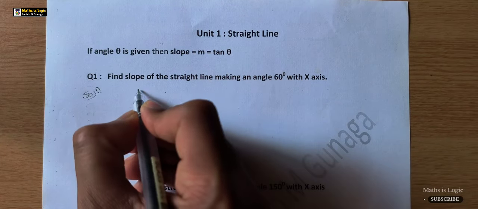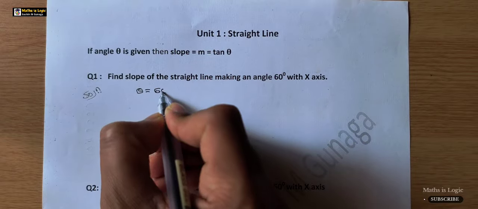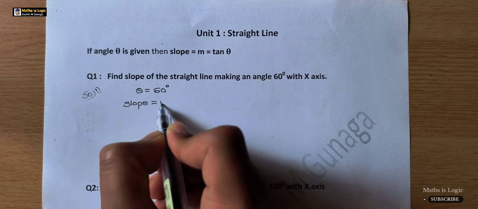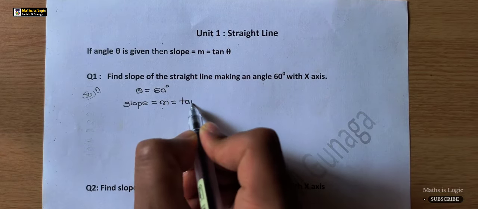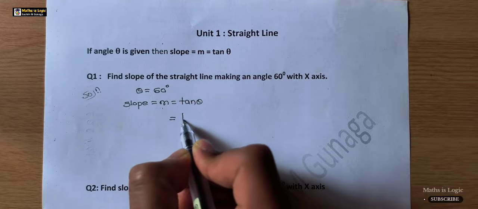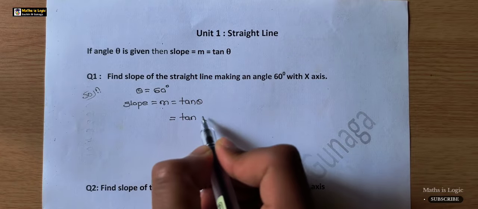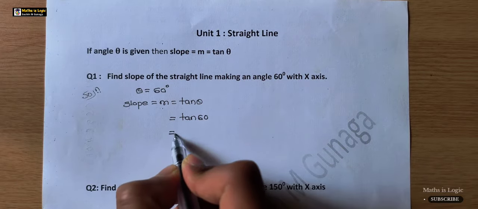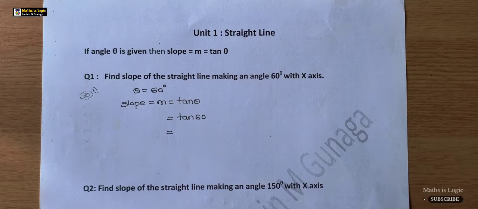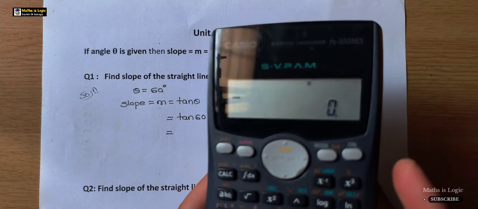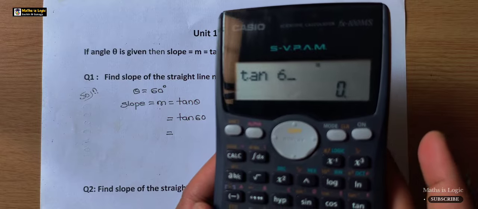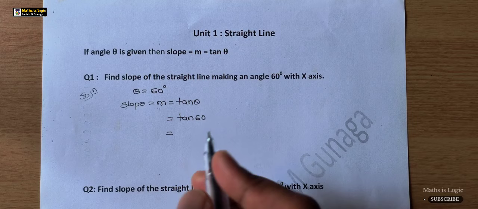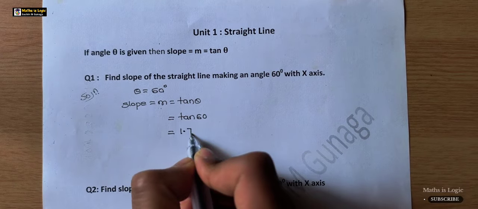so first write theta. Theta is equals to 60 degree. Then write the formula slope m is equals to tan theta. So which is equals to tan, keep it as it is, mention the value of theta, that is 60 degree. So which is equals to, next you can use calculator directly. So tan 60 degree, so tan 60 degree value is 1.73. So right answer is 1.73.